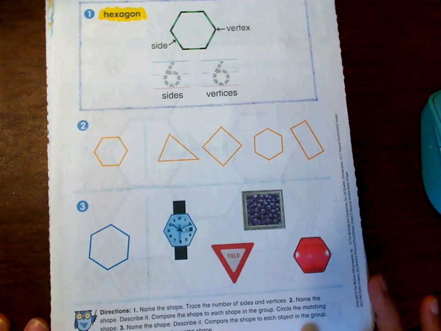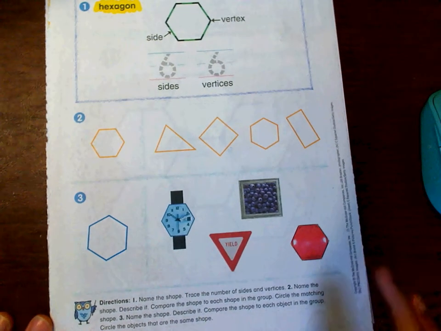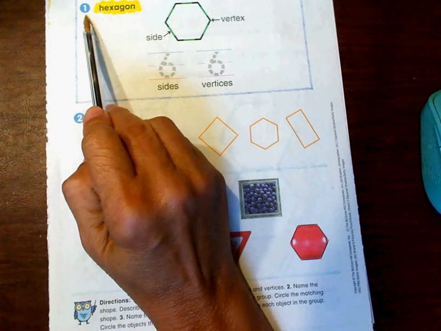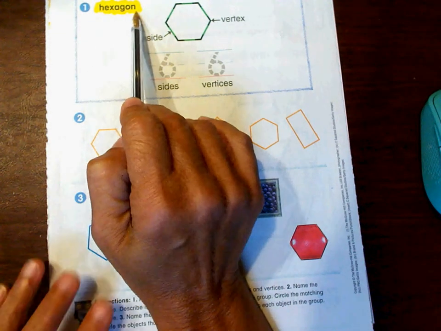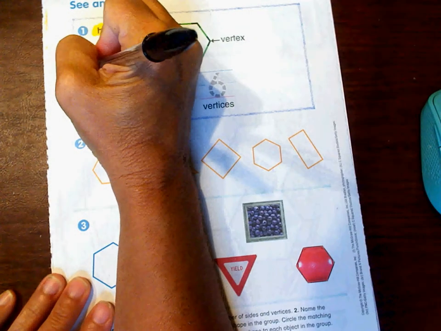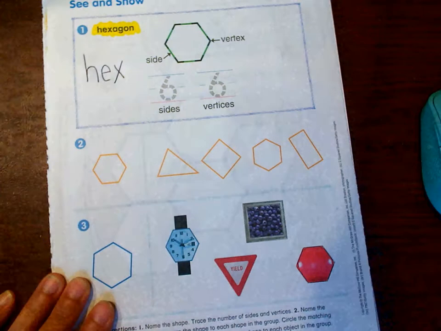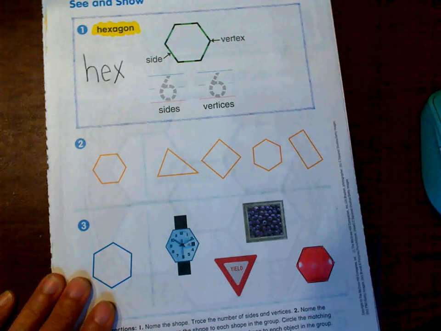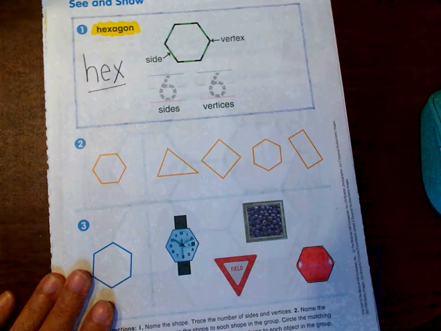Good job, boys and girls. Now, you should turn the page, and we are looking at number 1, and number 1 again is talking about that new shape we're learning, the hexagon. I'm going to write that prefix, or the beginning part of this word, that is our clue to how many sides and vertices this shape has. So if you remember, hex means 6.